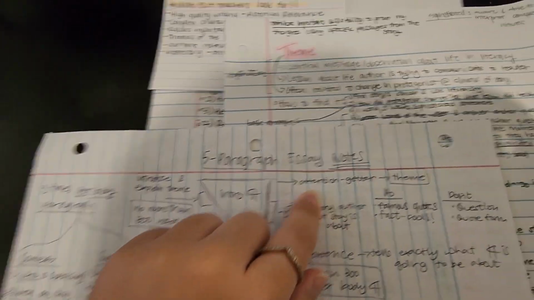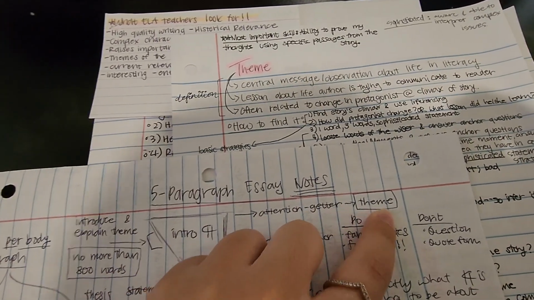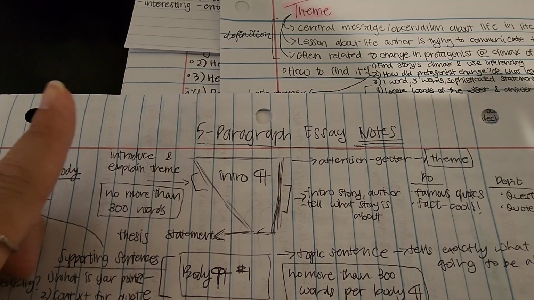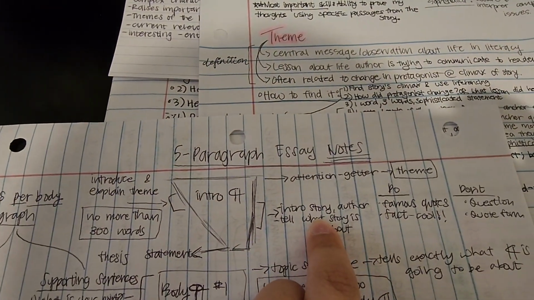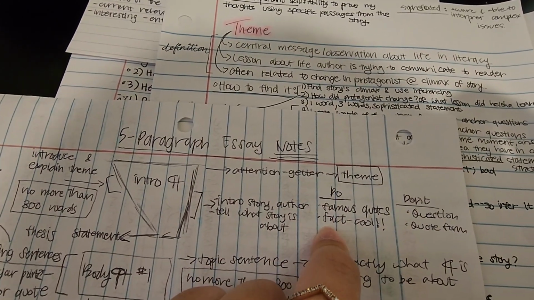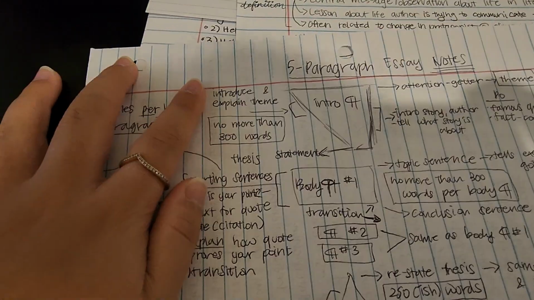First we have to do an intro paragraph. In your intro paragraph, you first need an attention getter, meaning the theme. You should remember to introduce and explain the theme, and in here there should be no more than 300 words. Introduce the story and the author, and tell what the story is about. You could use a famous quote or a cool fact. Don't use a question or a quote form.